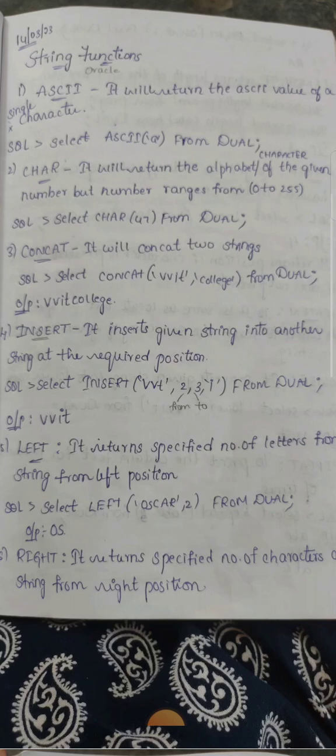So we are using this dummy table to get the answer for a single character. What we have asked is: select ASCII of A. The ASCII value of A will be written as the output. And CHAR, what is CHAR? It is quite different, or the reverse of ASCII.